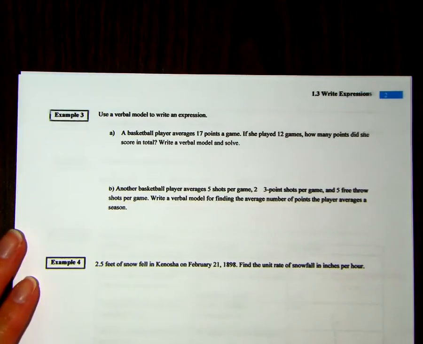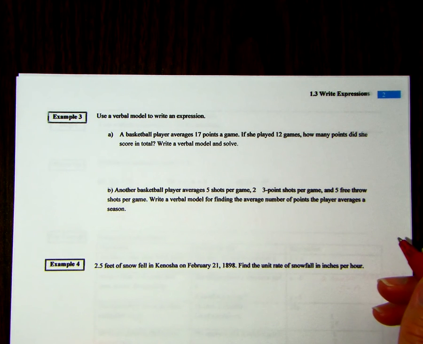Move on to the next page, and notice these are all story-type problems. You can do this. Don't panic. We'll do them in class together anyways, remember? All right. So use a verbal model to write an expression.